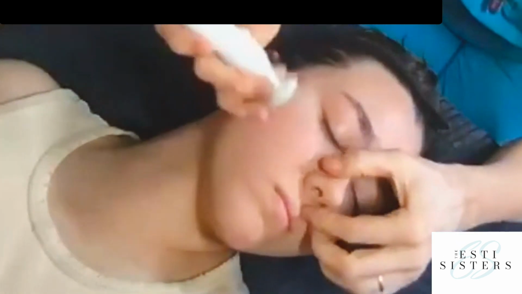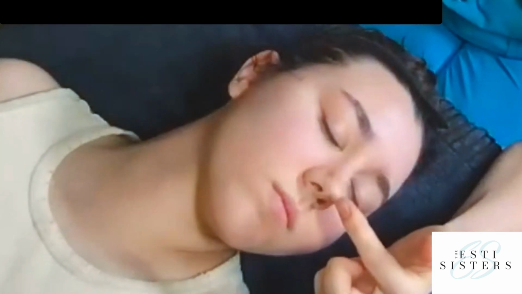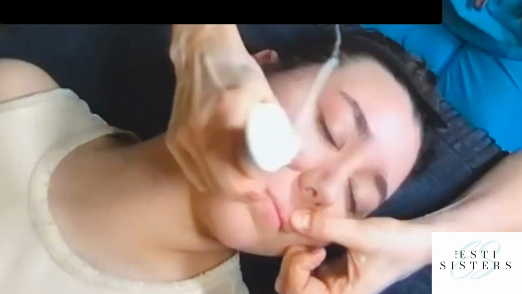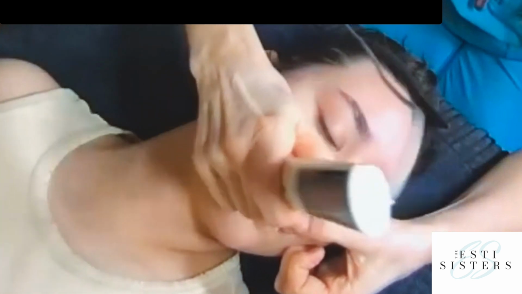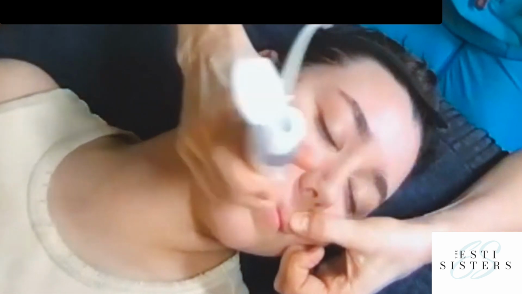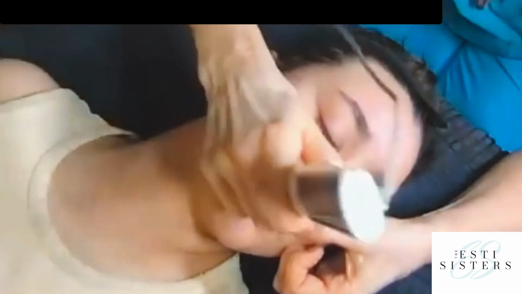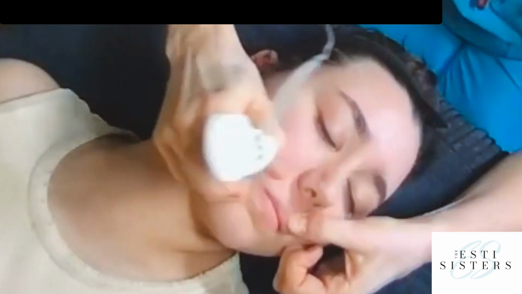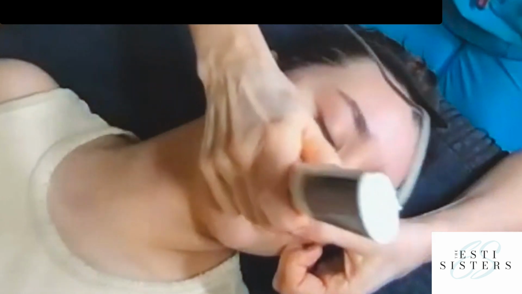Same with upper lip. Now I can still switch to the smaller tip, but I do tend to use my big one here as well. The smaller tip is more for my glycated clients that I really need to get in there and work down. Otherwise, the big one goes over pretty well. Don't have to worry that if it goes to the corner of the upper lip, it causes any irritation.